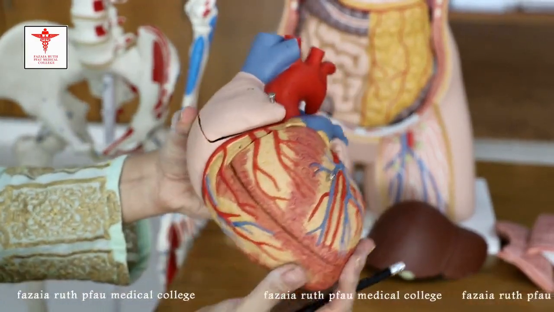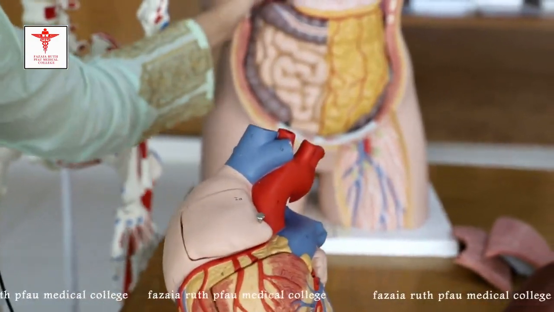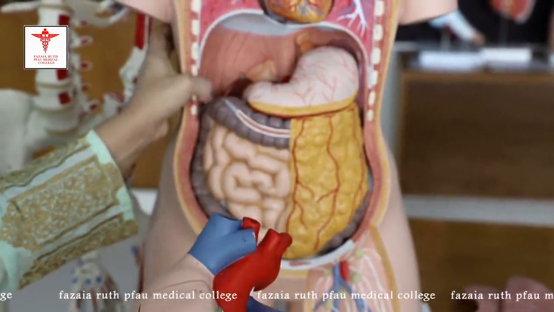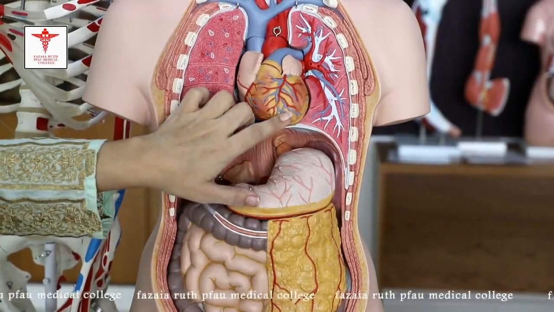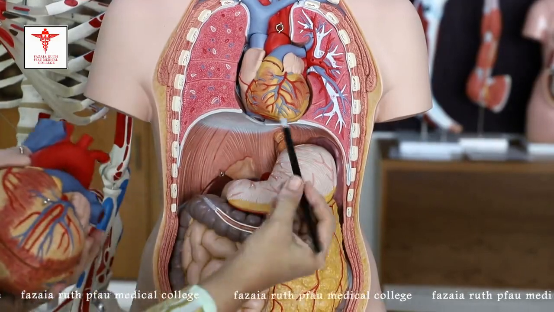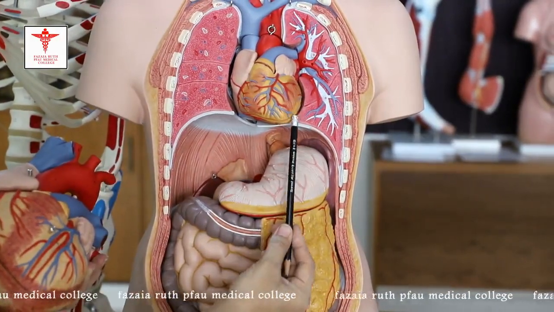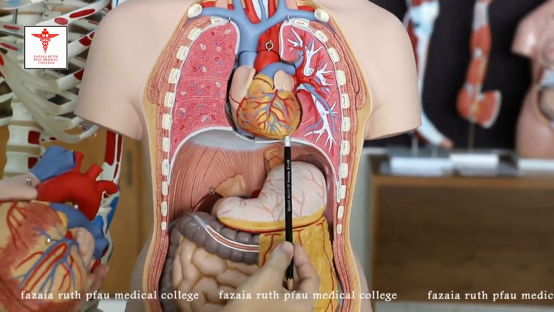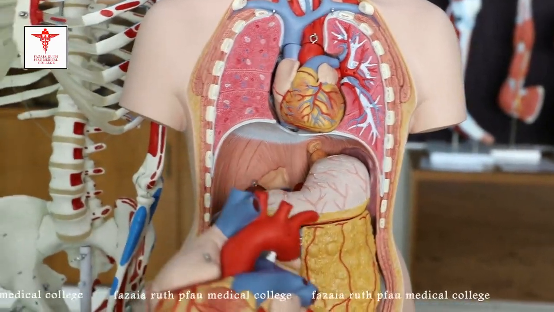If we place it like this in the mediastinum, in the placement of the heart, you can appreciate that the left ventricle is more towards the left side, and we can see the apex as well, which is present at the 5th intercostal space, right?